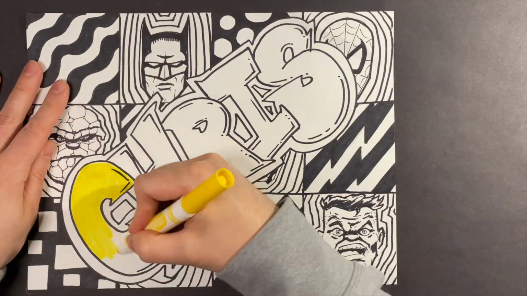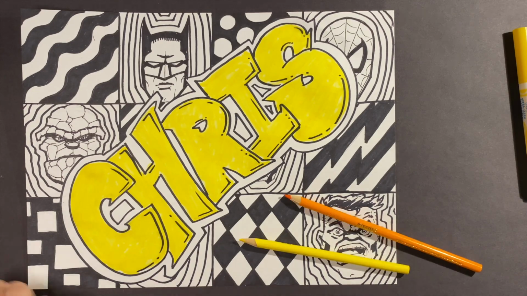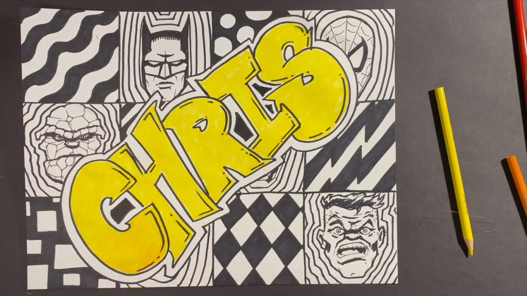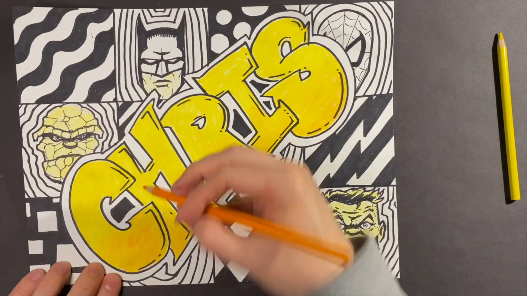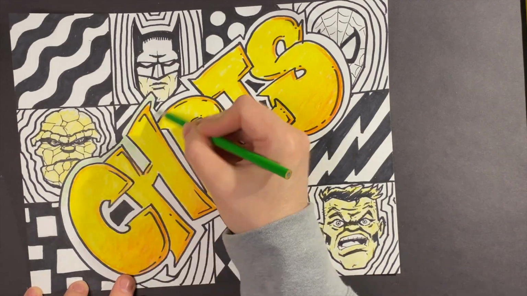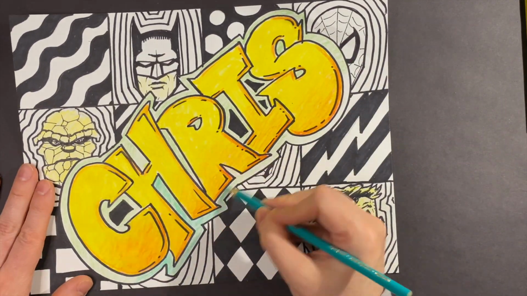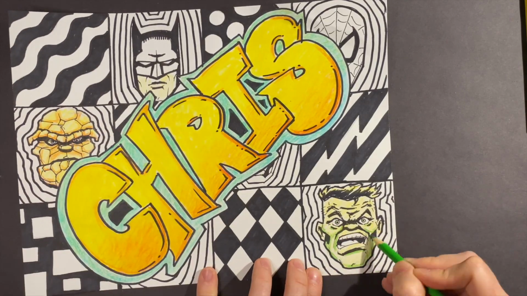Now that I've finished with all my black and white, I'm going to go back in and add my color. I'm starting the base of my name with marker, just Crayola marker, to give it a nice bold look. And then I'm going to go back with colored pencils and add shading. I'm adding shading on the letters, as well as I'll be adding some shading to my characters. I'm going to let you enjoy the rest of this video to see how I finish this off with my color.